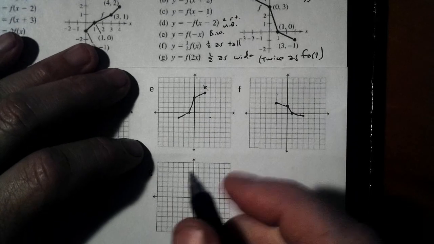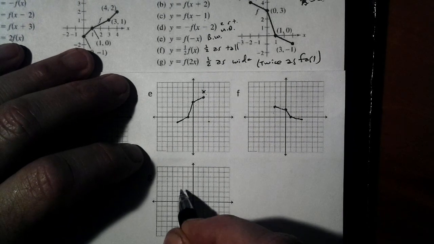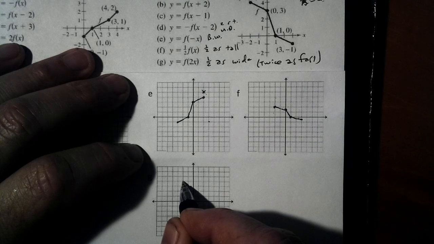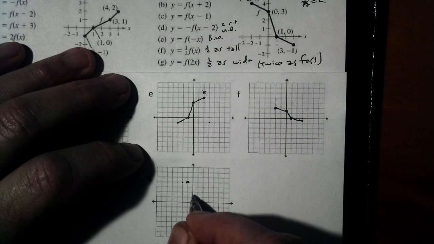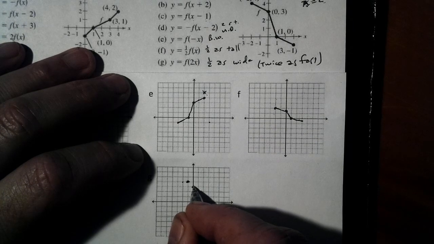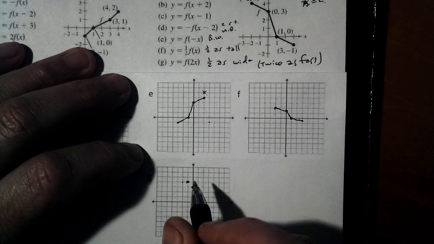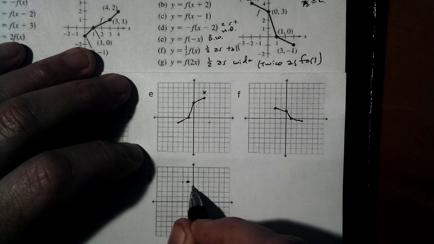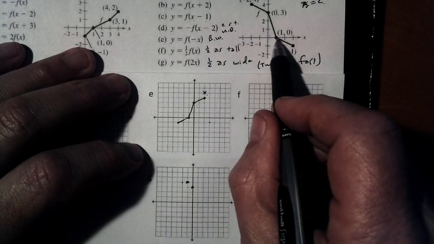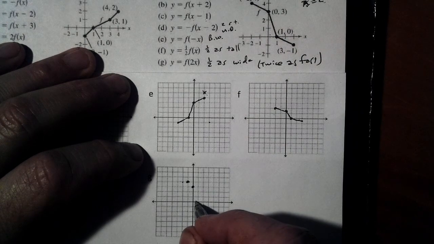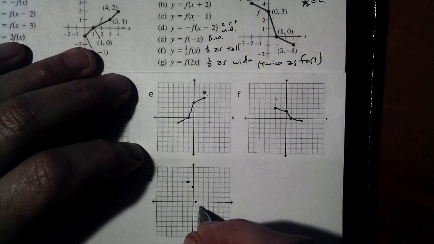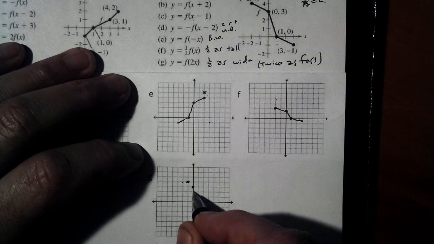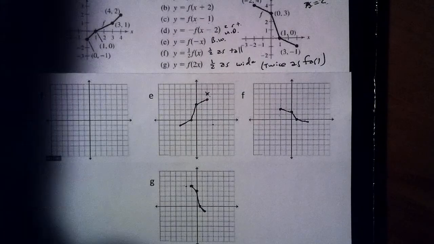So half as wide. What was 2 to the left, up 4, if it's half as wide, is now only 1 to the left, up 4. What was 0, 3 stays 0, 3. Half of negative 2, negative 1. Half of 0, 0. Half of 1, 1/2, 0. Half of 3, 3 halves, and the y value is negative 1. So it's kind of that whole accordion effect. You squeeze in, stretch out.